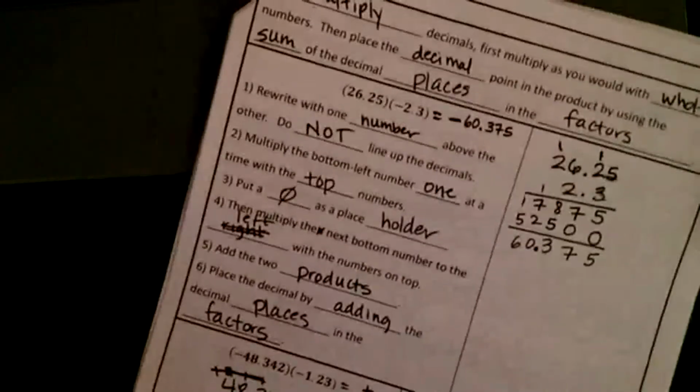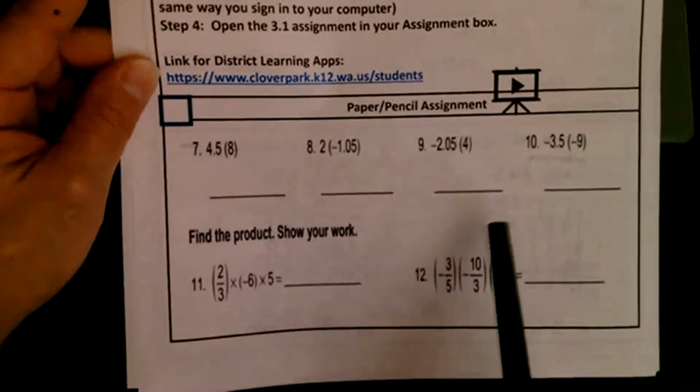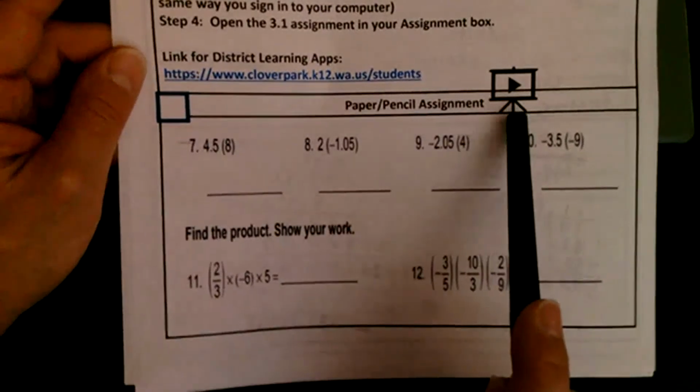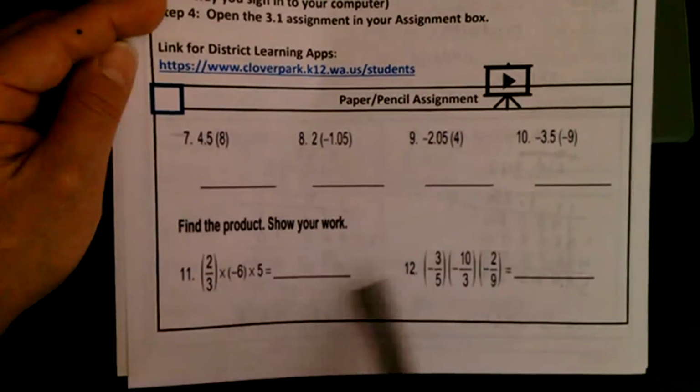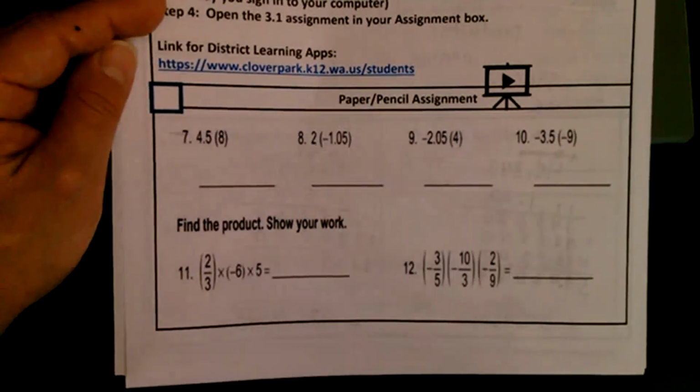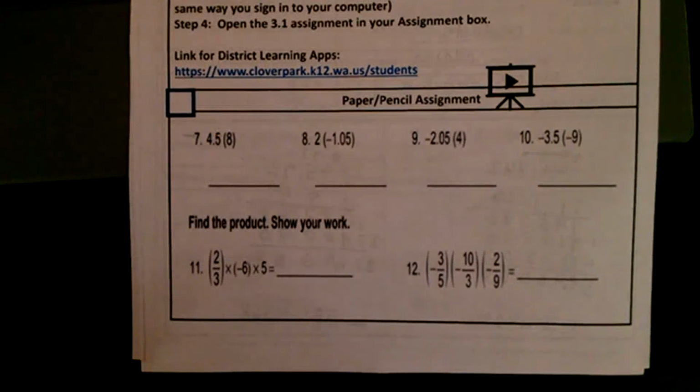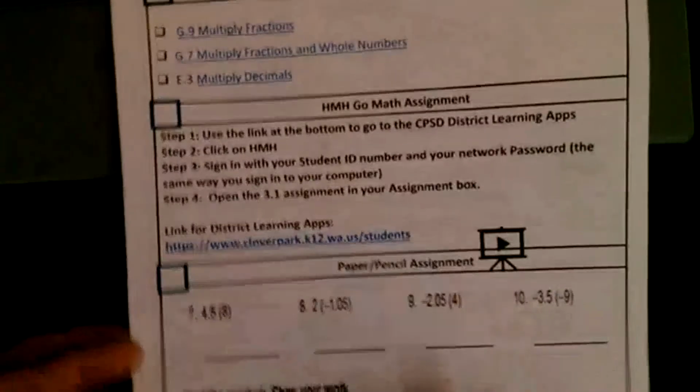Now, your learn and do for this lesson, you have IXLs, you have an HMH, you have this paper pencil. Notice there is a video link. So there is a video on how to do some of these problems. Okay, all right, go move on to your learn and do, IXL, HMH, and paper pencil.